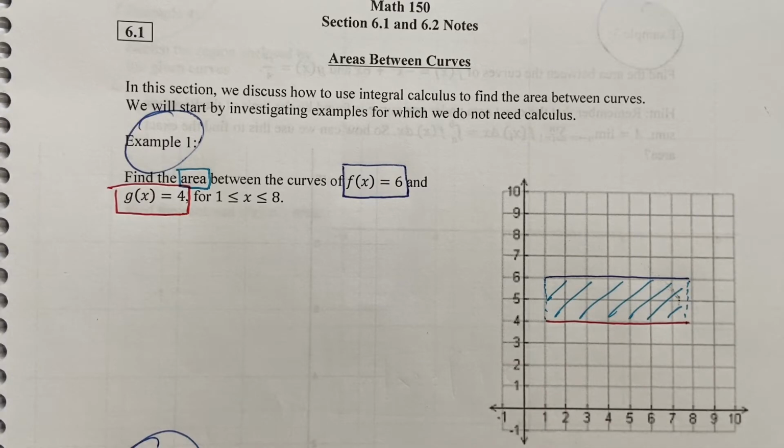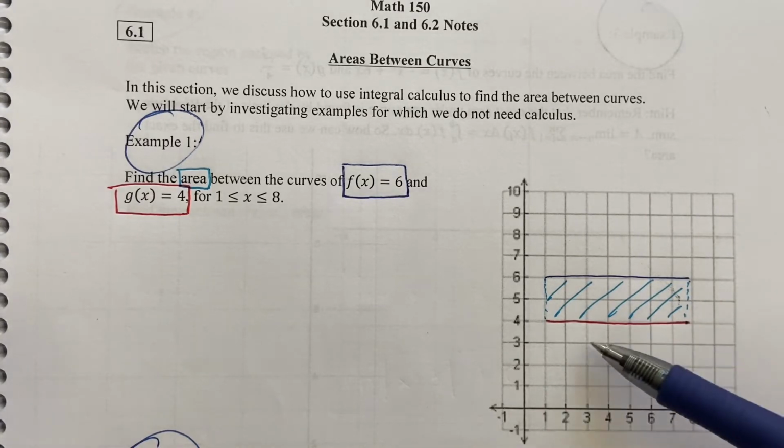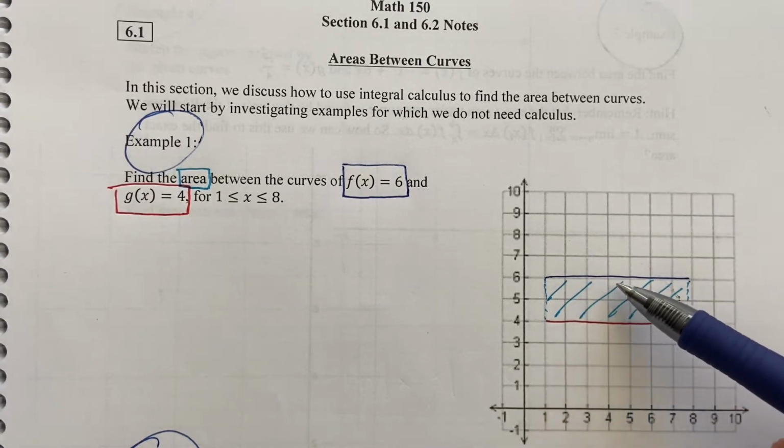One thing I could do is find the area below the dark blue curve.